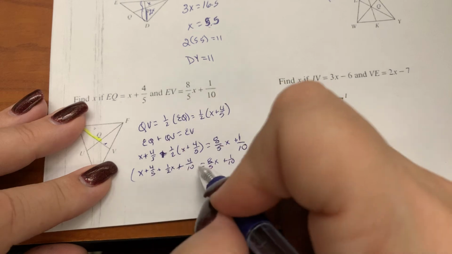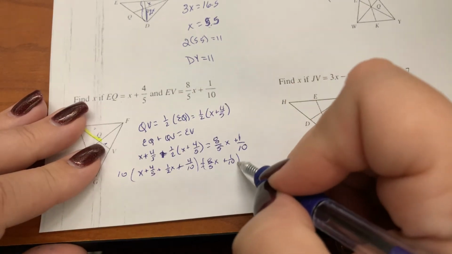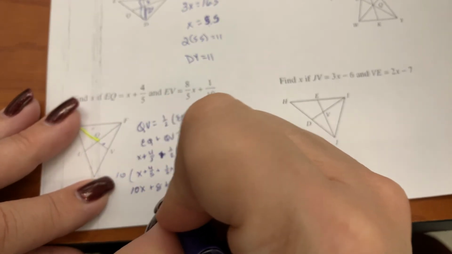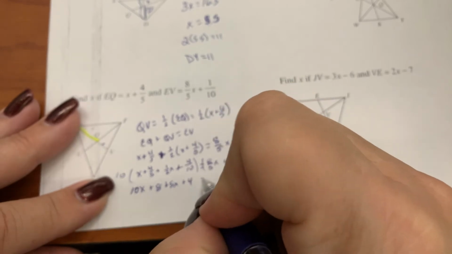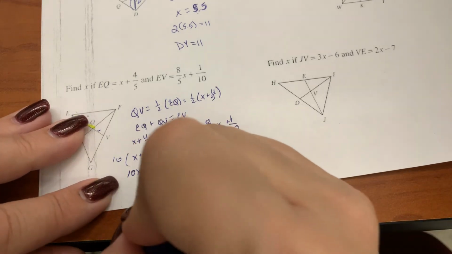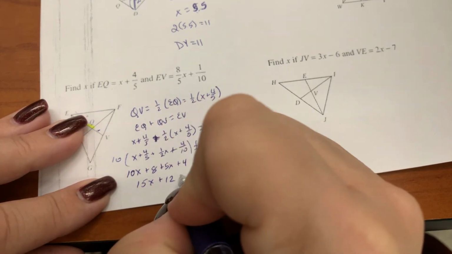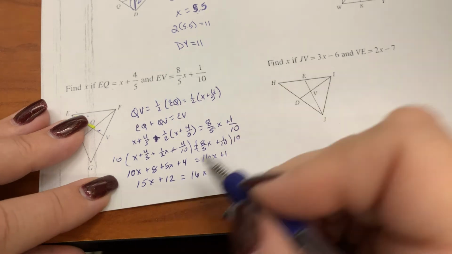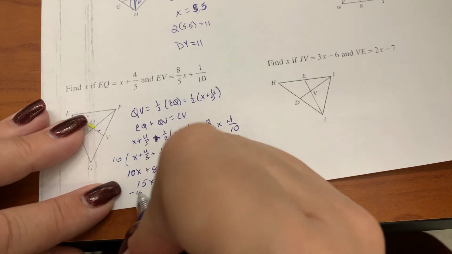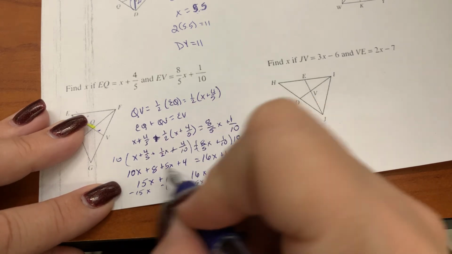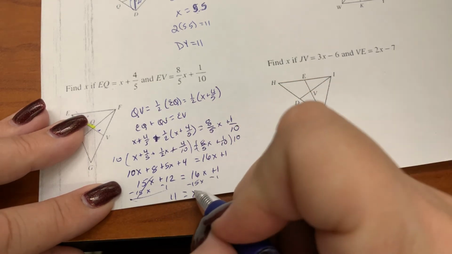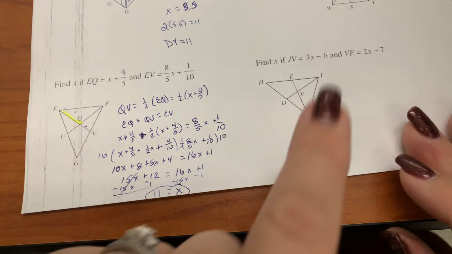And now to get rid of the fractions, I'm just going to multiply everything by 10 so the fractions go away. Notice I'm doing it to both sides. That's going to give me 10x plus 8 plus 5x plus 4 equals 16x plus 1. Combining my like terms, I'm going to get 15x plus 12 equals 16x plus 1. I'm going to subtract 1 from both sides, and I'm going to subtract 15x from both sides. That's going to give me no x there. That's going to give me 11 and an x there. So x equals 11. All right, now you try.